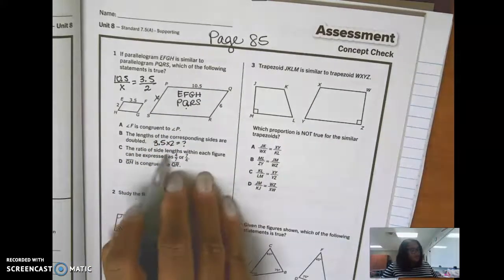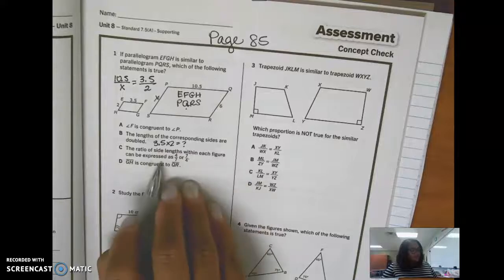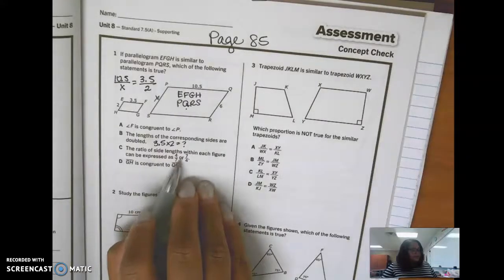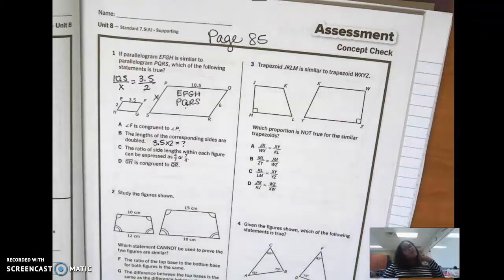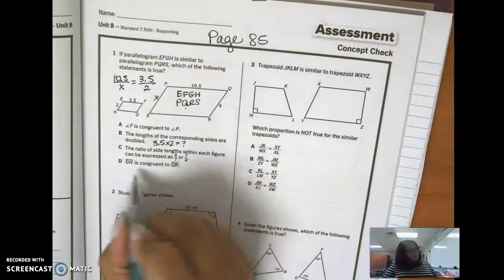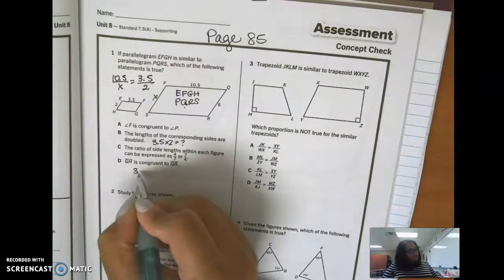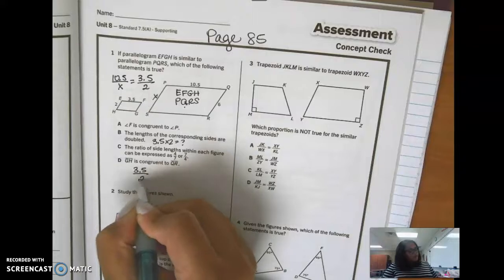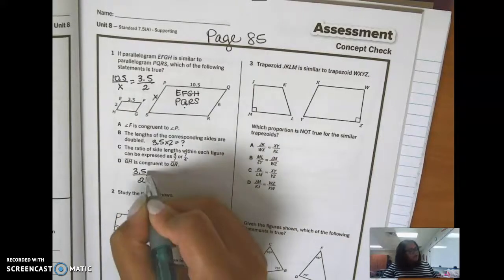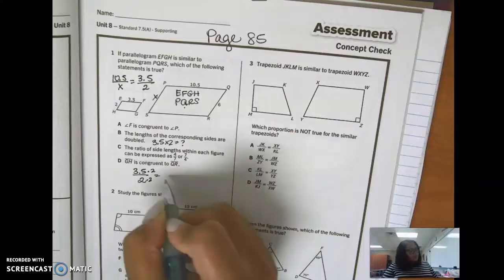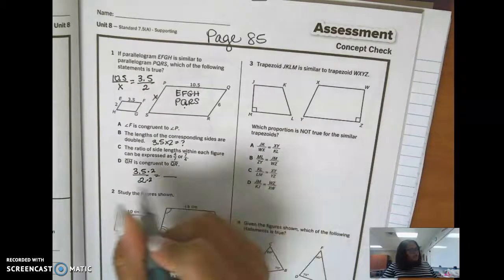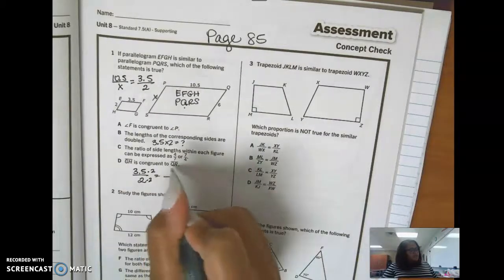The ratio of side lengths within each figure can be expressed as 4/7 or 7/4. Well, is that how it works? In order to prove that, we could do 3.5 times 2, or over 2, and we multiply by 2 on top and 2 on bottom, and figure out what that equals. And then it says GH is congruent to QR.